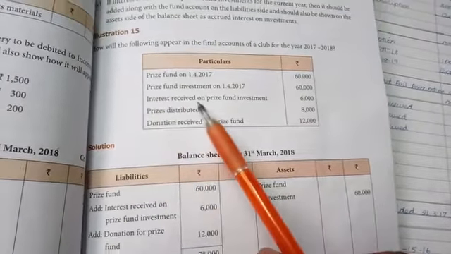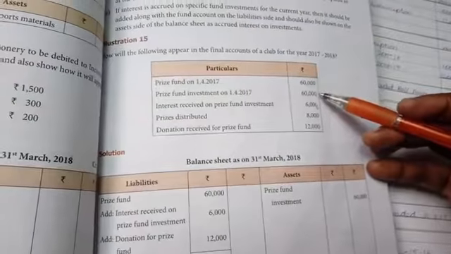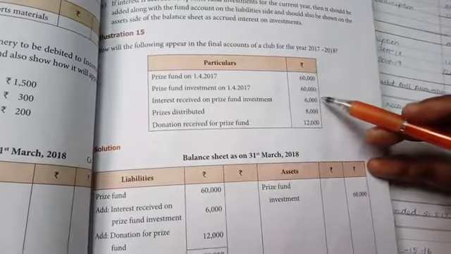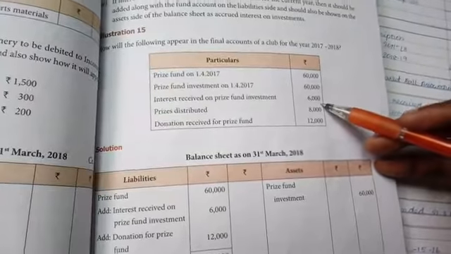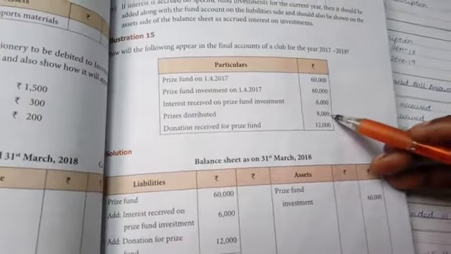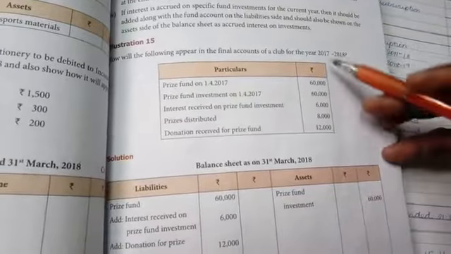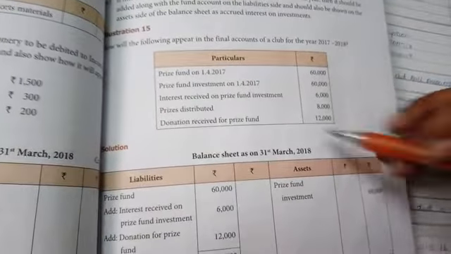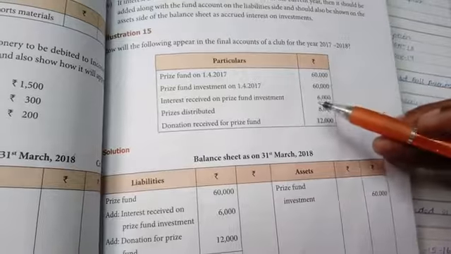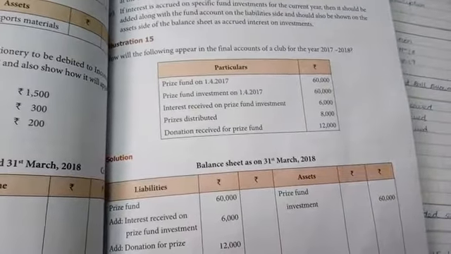Now we received interest on prize fund investment, 6,000. Prize distributed. Then donation received for prize fund. These are some of the items given in the problem. Out of these items, which item will appear on the liability side and which item will appear on the asset side?